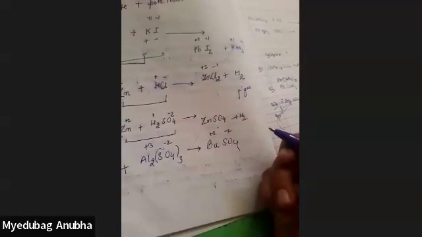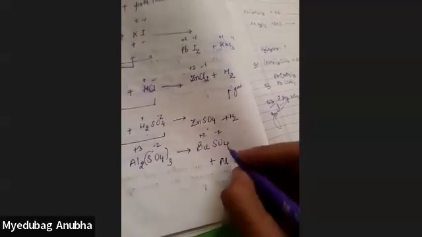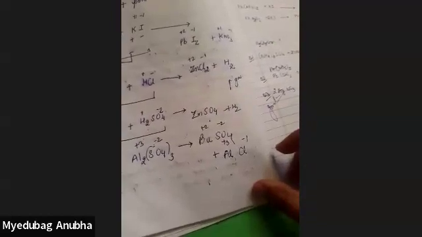Yes, ma'am. Now on the right hand side, you have barium sulfate. Barium is Ba, sulfate is SO4. Both have the same valency, this is +2, this is -2. No need to put 2. And after barium sulfate, you have aluminium chloride. Aluminium is Al, chloride is Cl. The valency of aluminium is +3, Cl is -1. So frame the formula for aluminium chloride. It will be Al1Cl3, no need to write 1. It will be AlCl3.